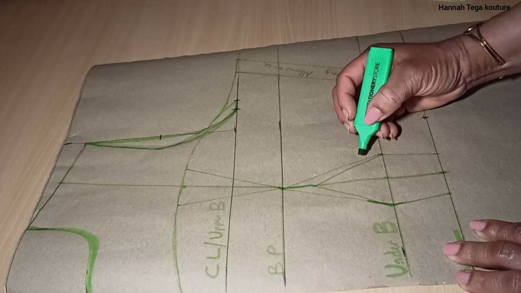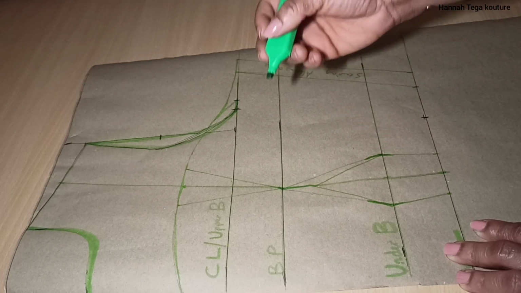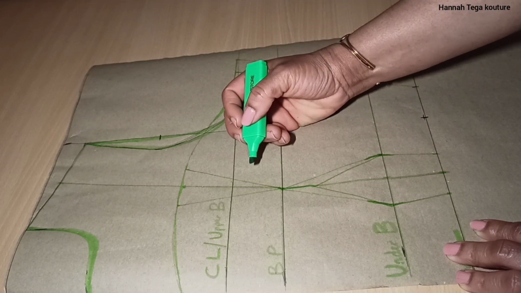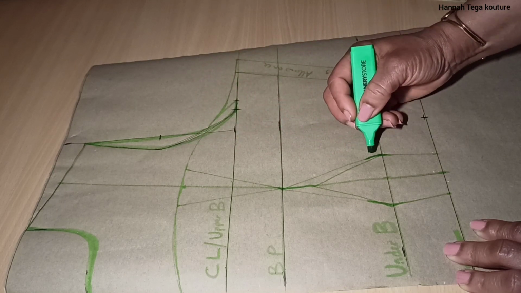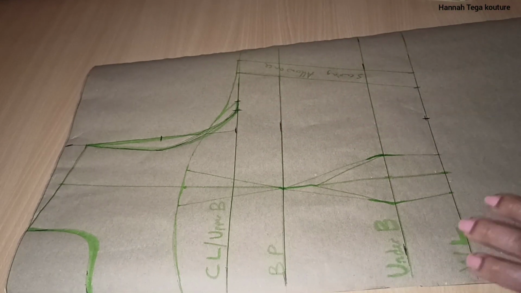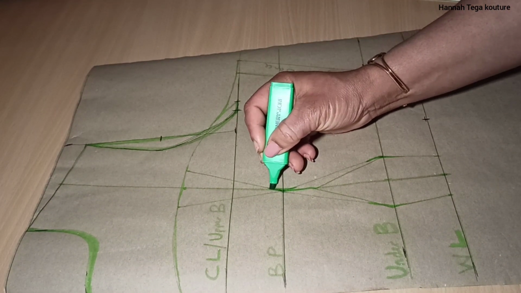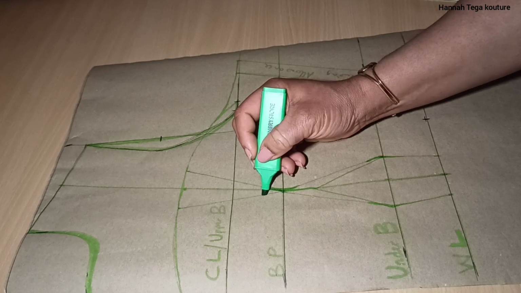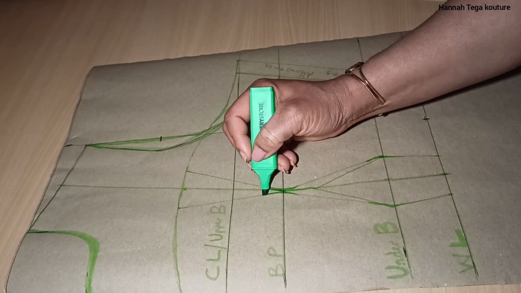If you have a curved ruler, you can use it to curve it out rather than using your hand like I'm doing. So you curve out all the points that need to be curved out. You do that bit as well, and this bit. You make them a bit heavy.